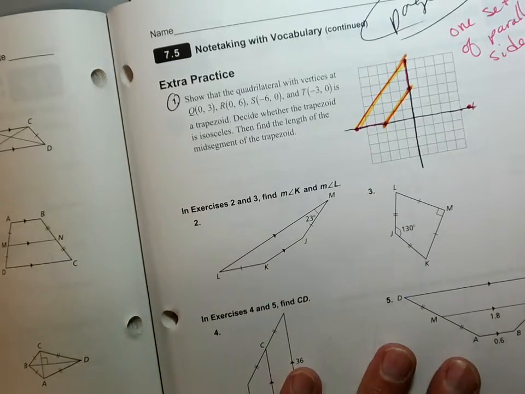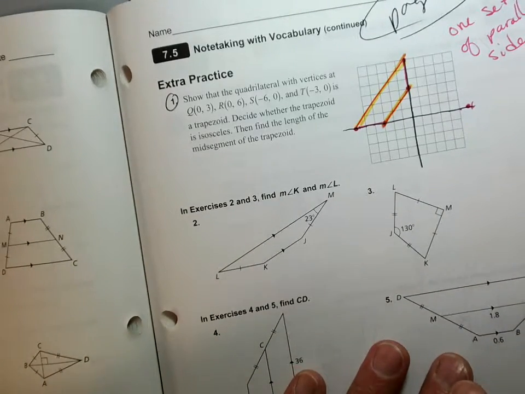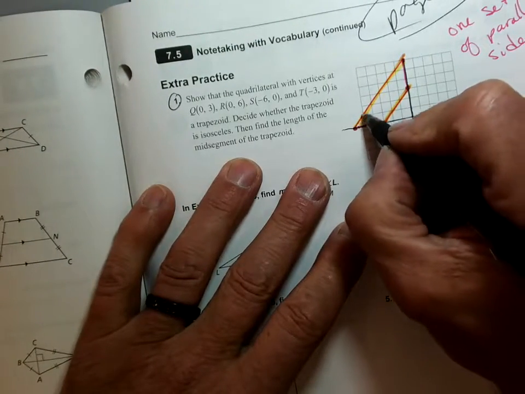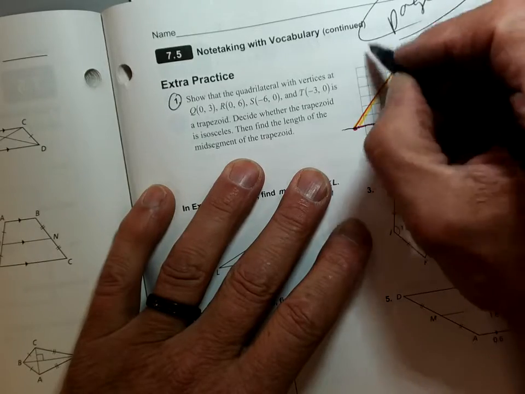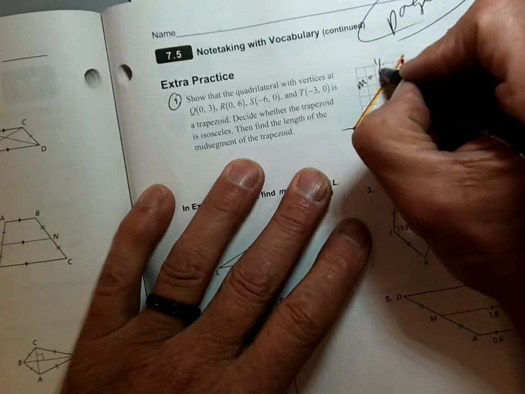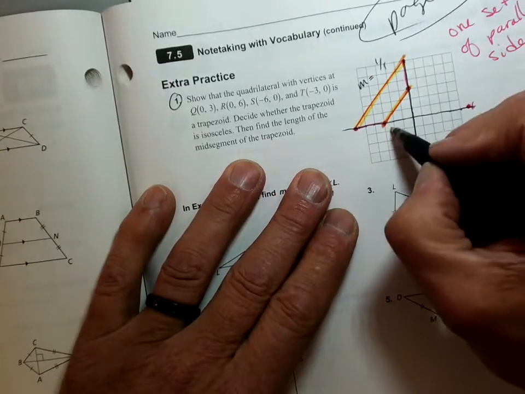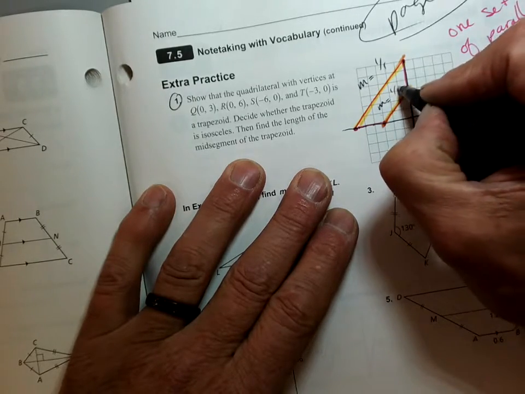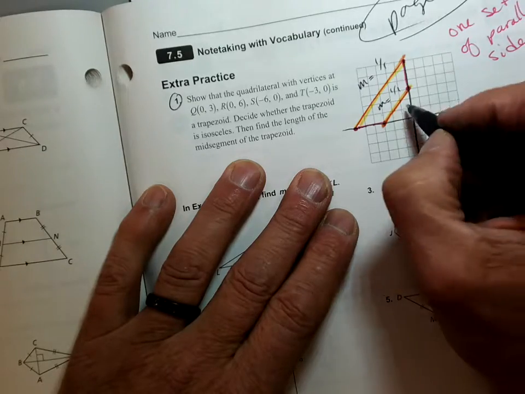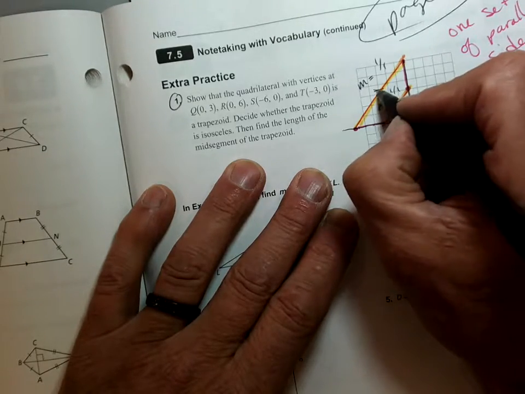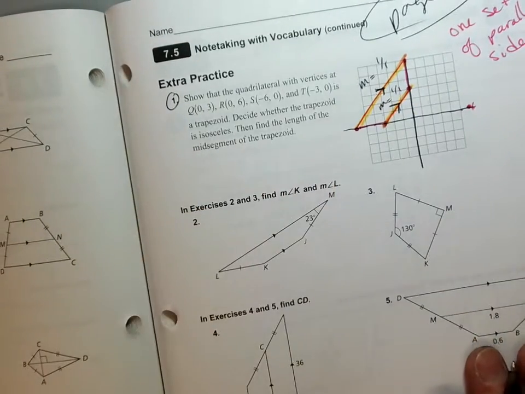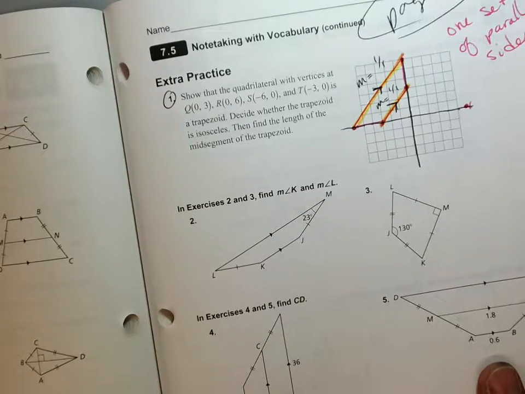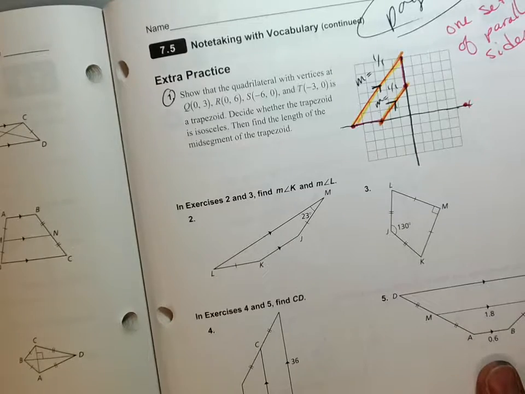We look at their slopes, and if the slopes are equal, they're parallel. The slope of this one is up 1 over 1, and the slope of this one is also up 1 over 1. So we've proven this line is parallel to that line. If I can prove equal slopes, the lines are parallel, therefore it's a trapezoid because we have one set of parallel sides. Does that make sense?